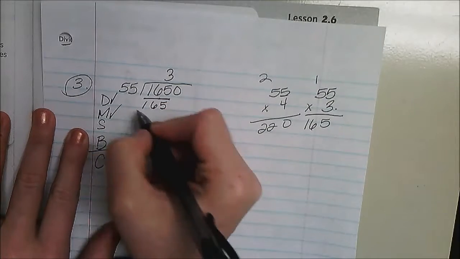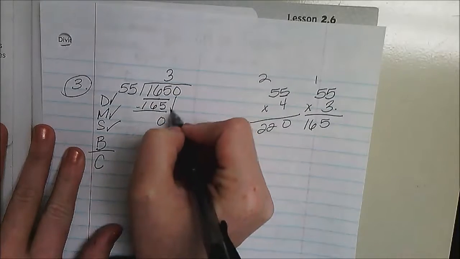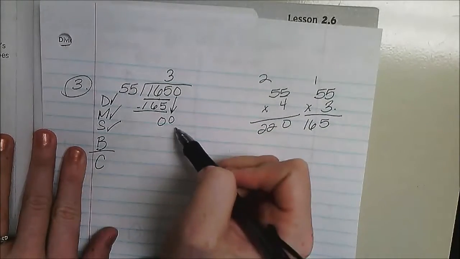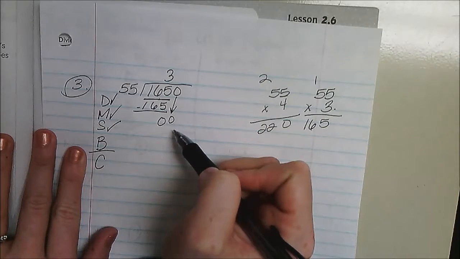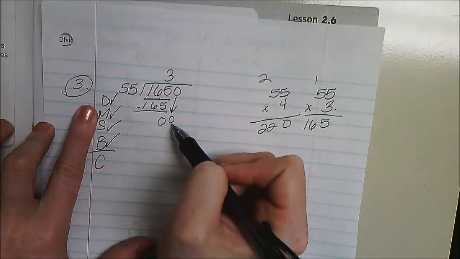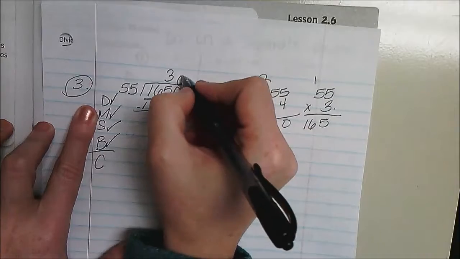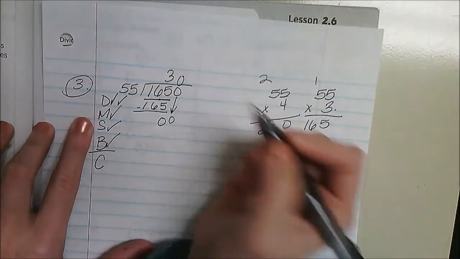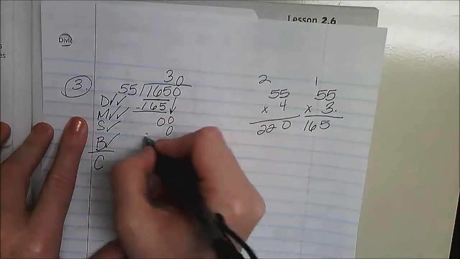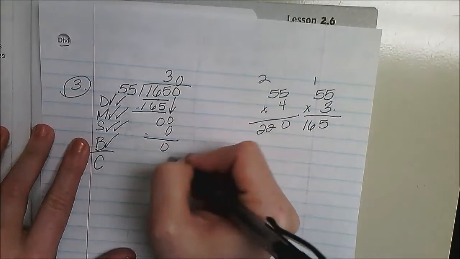My next step is to subtract, and I get 0. And then I bring down the 0. Now this part is really important. You have to remember that you can't just ignore these zeros and think I'm done. You ask yourself, you're ready to divide again, can 55 go into 0? No, it can't, but that means that it goes into 0 0 times. That 0 is important. Multiply 55 times 0 is 0. Then we subtract, and I get 0. And I have nothing left to bring down, so I know that I'm done.